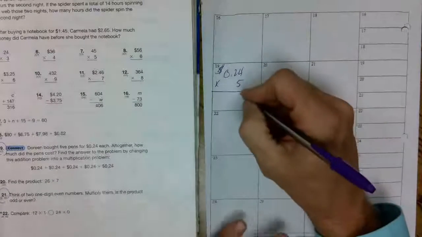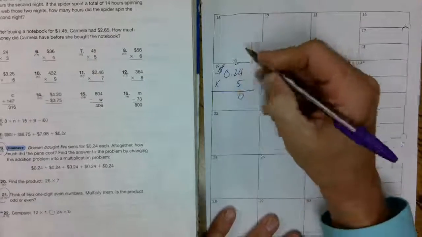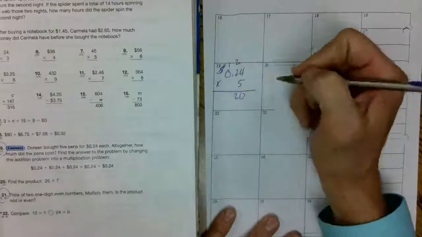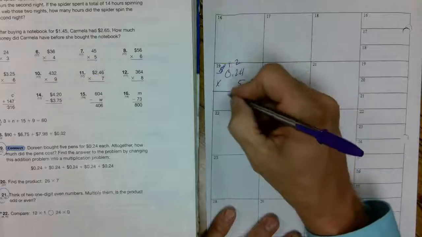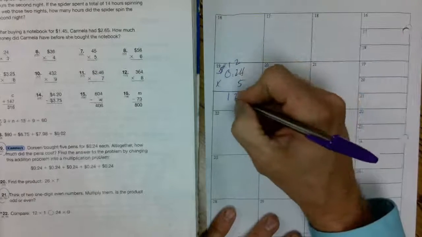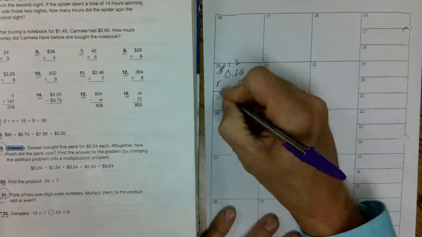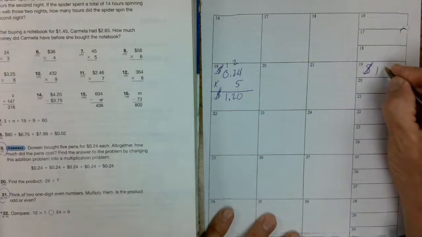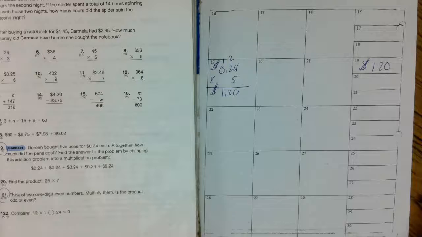5 times 4 is 20. 0 down, carry 2. 5 times 2 is 10, plus 2 is 12. 2 down. 5 times 0 is 0, plus 1 is 1. 1, 2, decimal point, and dollar sign. Number 19. So she got 5 pens for $1.20. I think that's a pretty good deal.